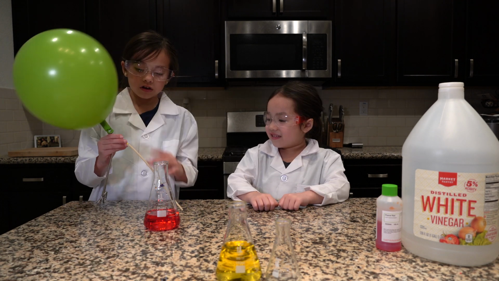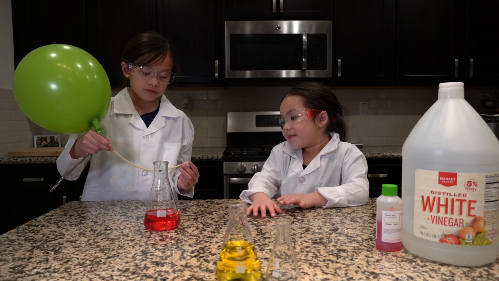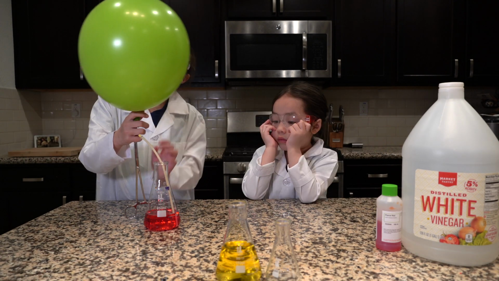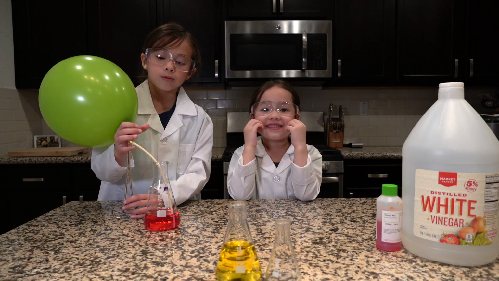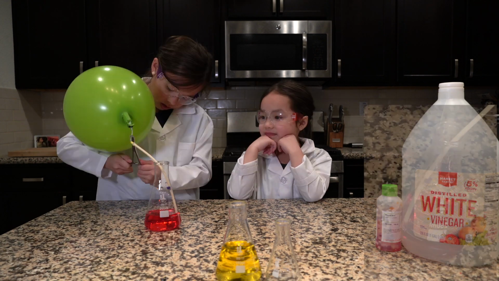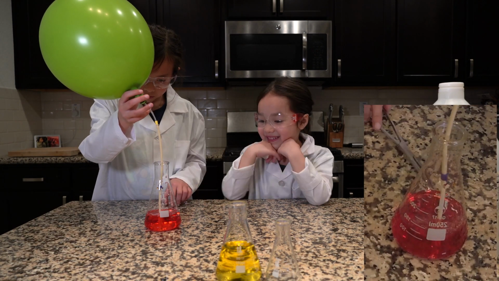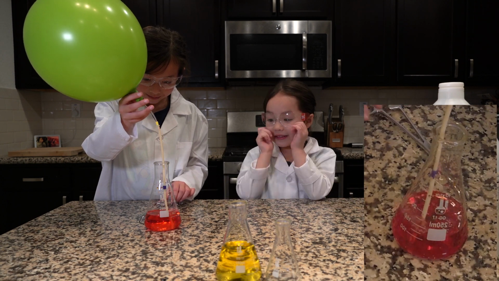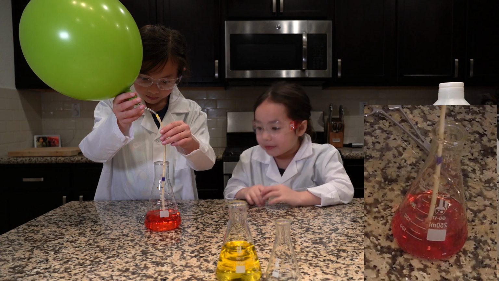I have a straw attached that's pinched off, and I'm going to put it in the phenol red solution. Now we are going to show you how carbon dioxide is acidic. Whoa, it's turning orange. It is. I see bubbles.